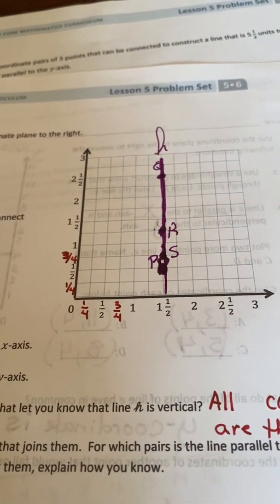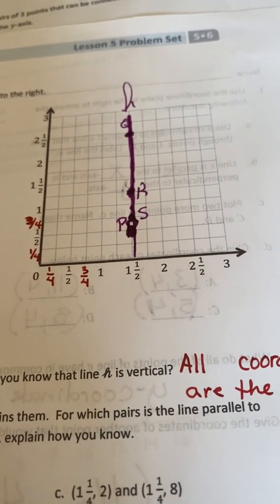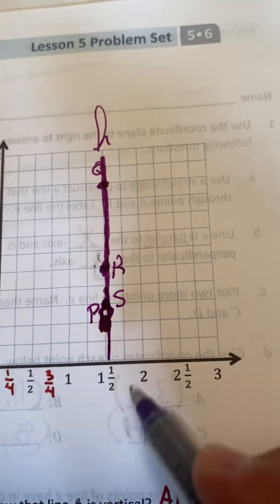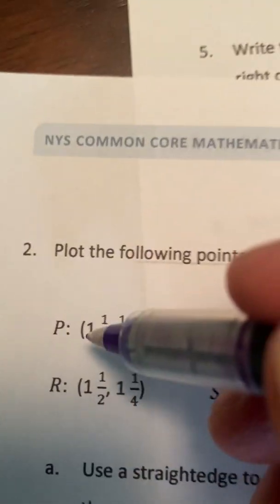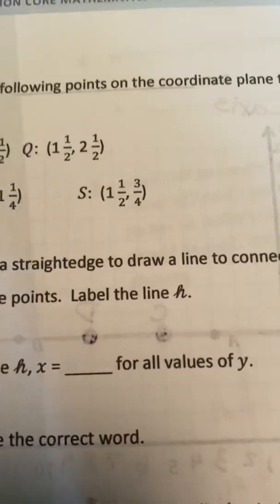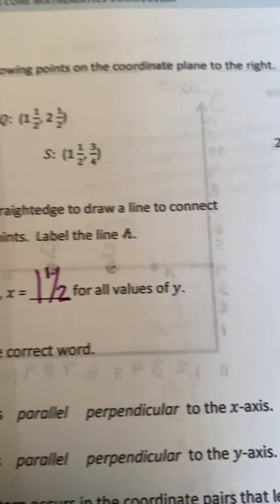In line H, x equals blank for all values of y. So what would x always be? X is always going to be 1 1/2. You can see that in our coordinate pairs here, 1 1/2, 1 1/2, 1 1/2, 1 1/2. So x is always going to equal 1 1/2, no matter what the y value is.